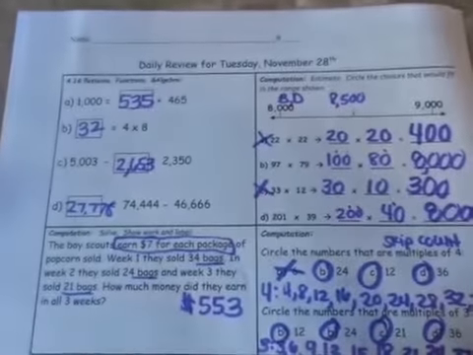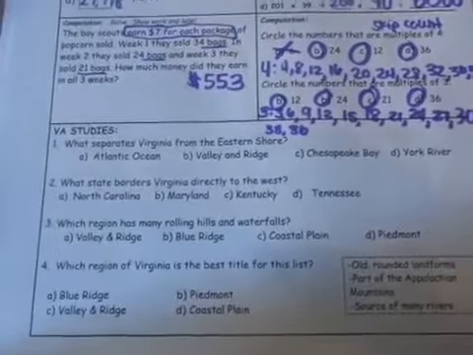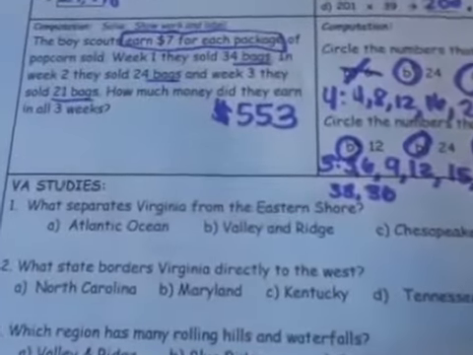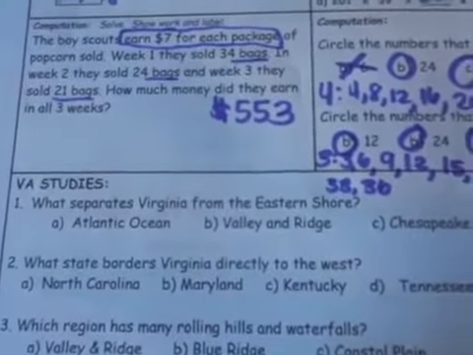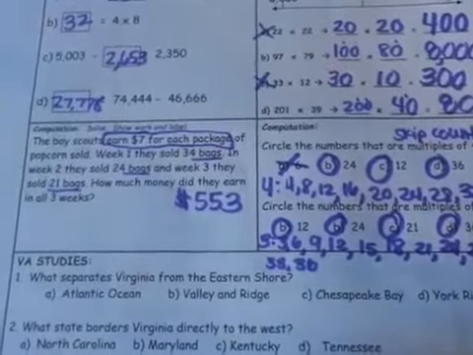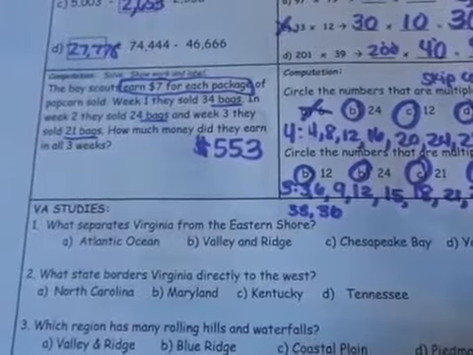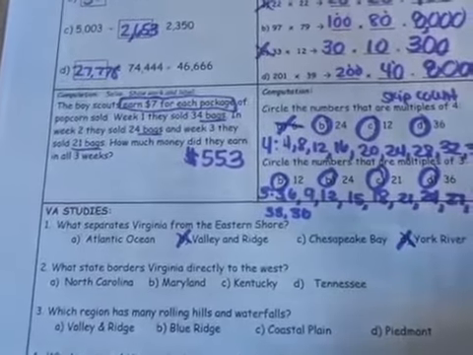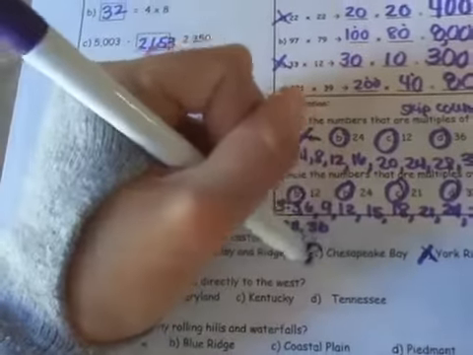All right, let's move on to the Virginia studies. These questions that are on your daily review this week were most missed on our social studies benchmark test. So make sure these are ones that you know because you will see them again. First question, what separates Virginia from the eastern shore? Well, this is a body of water that separates Virginia from the eastern shore. It's also our watershed. So I can eliminate Valley and Ridge because that's not a body of water. I can eliminate York River because that's not part of our watershed. Our watershed for Virginia is the Chesapeake Bay.